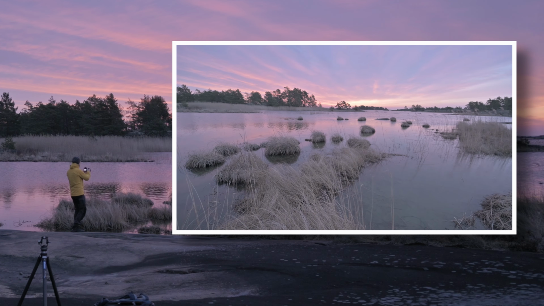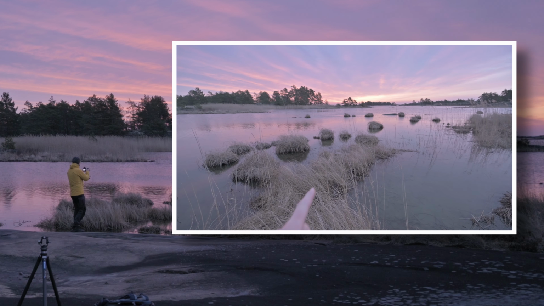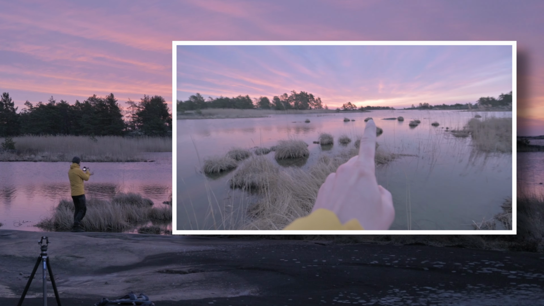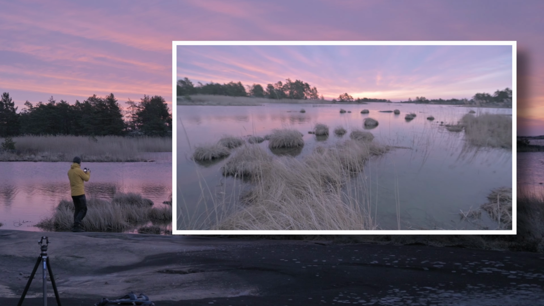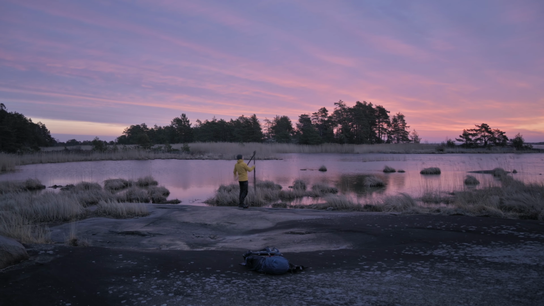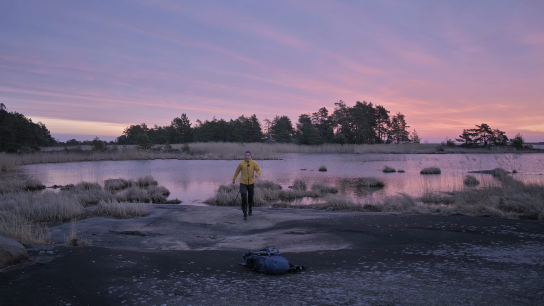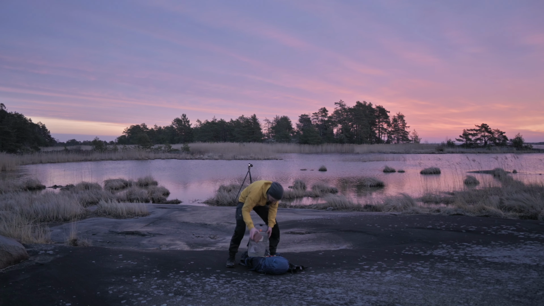I'm thinking something along this line. It's using this grass here as a leading element going straight into the sun. So I'm going to frame something up like this really quickly and we'll see how it works out. I can already see that the light is starting to dissipate, but I want to put on a filter.